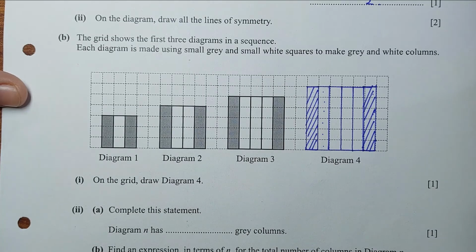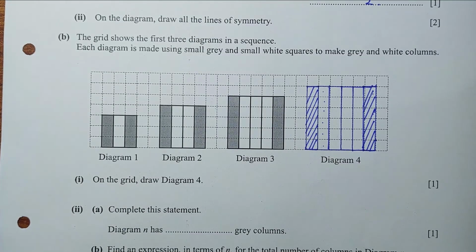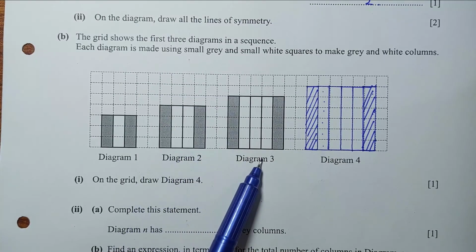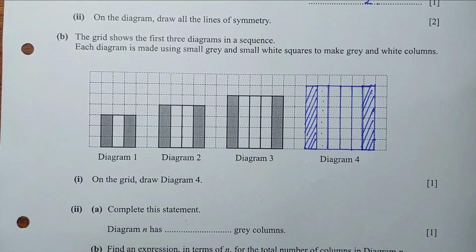Now for the second part, part A, complete this statement. Diagram N has how many gray columns, right? You can see from diagram 1, it has 2 gray columns. Diagram 2 has 2, diagram 3 has 2, diagram 4 has 2. So diagram N has also 2 gray columns, right?